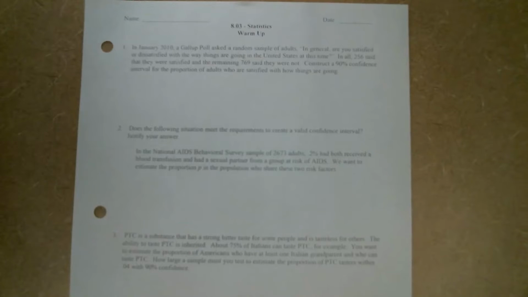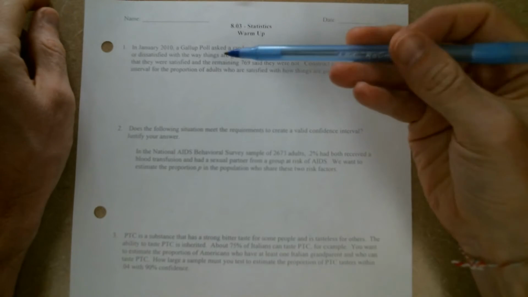All right. Welcome to your stats warm-up. This is going to be about all different types of confidence intervals and calculating sample sizes and sort of things like that. All right.